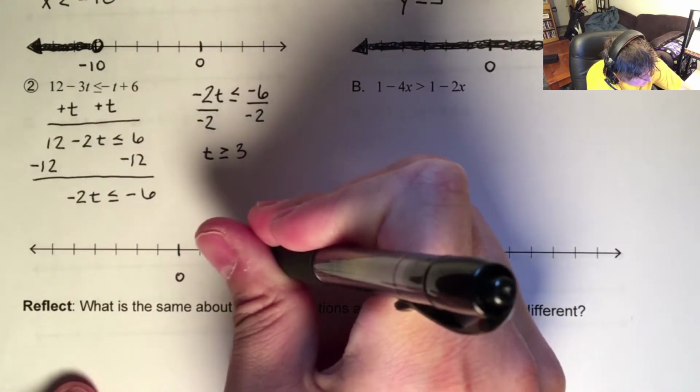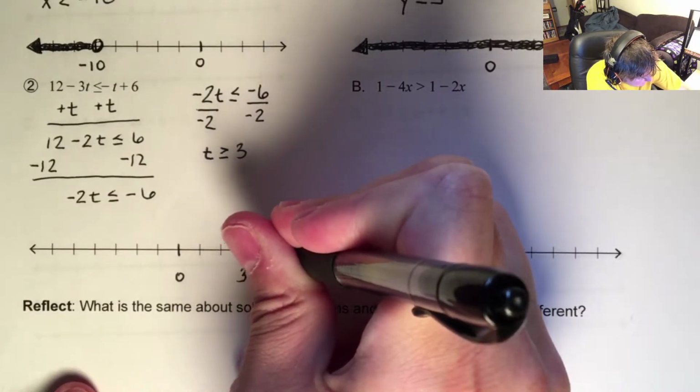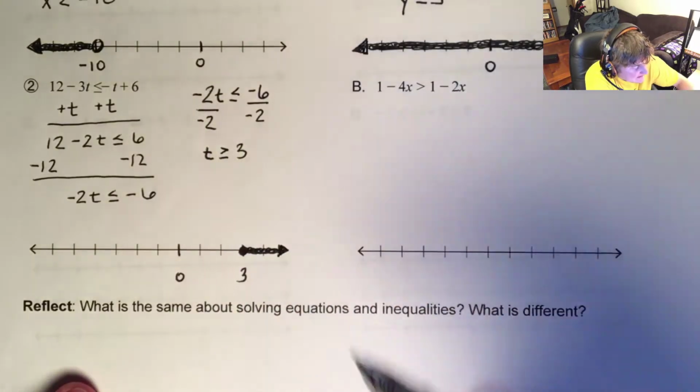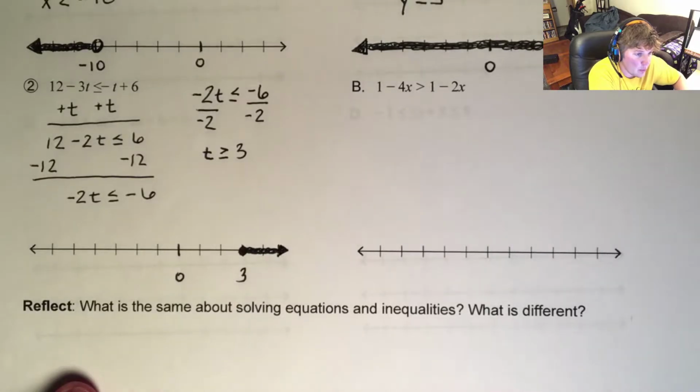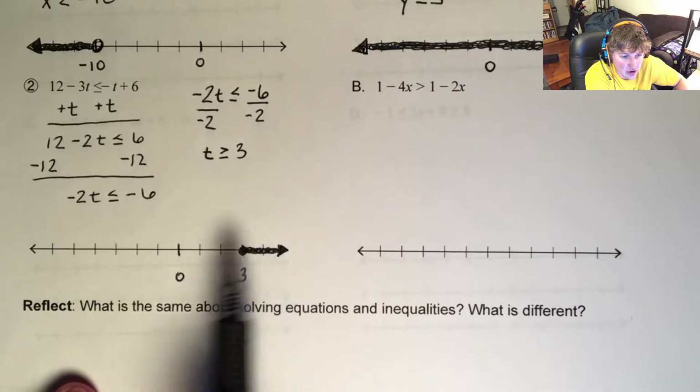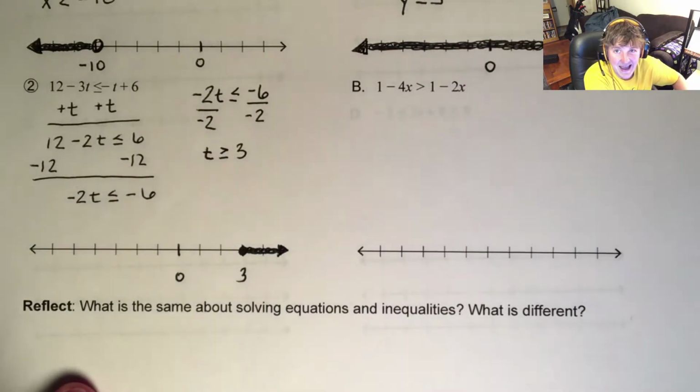Okay. So one thing that may need to be brought up is that solutions either lie on one side of that critical value or the other. You can't have solutions here and here simultaneously at the same time.